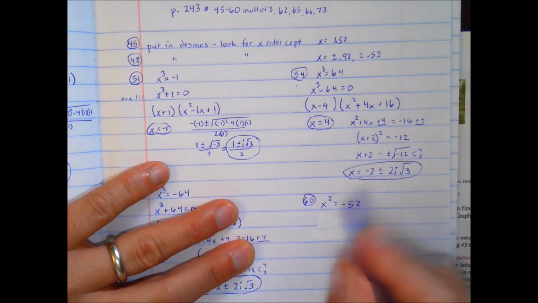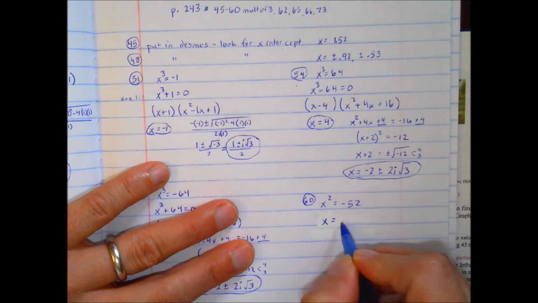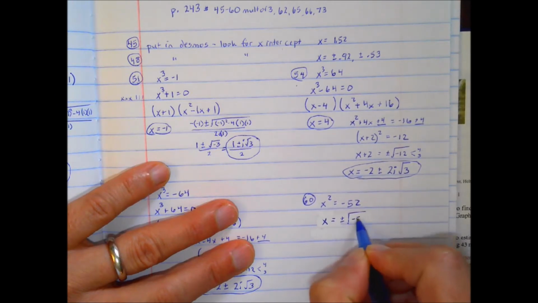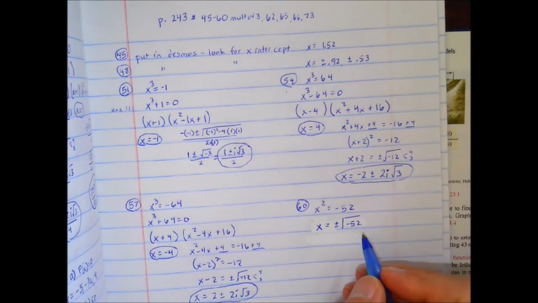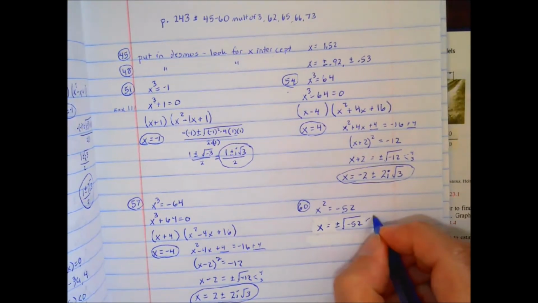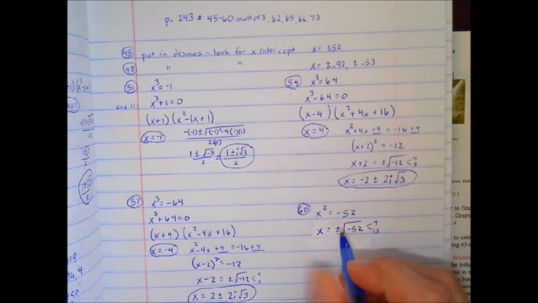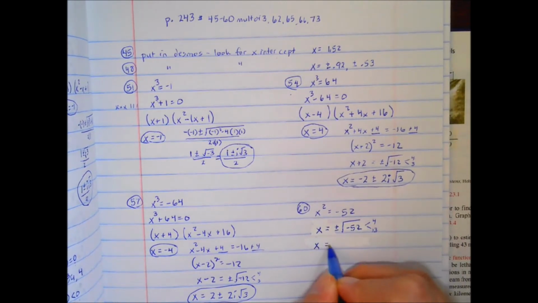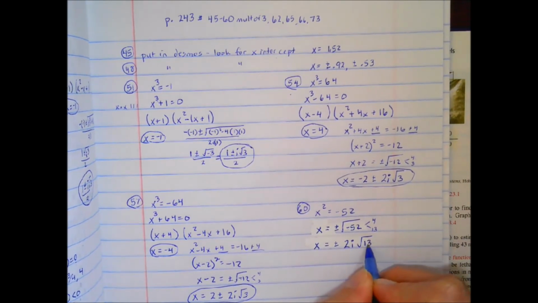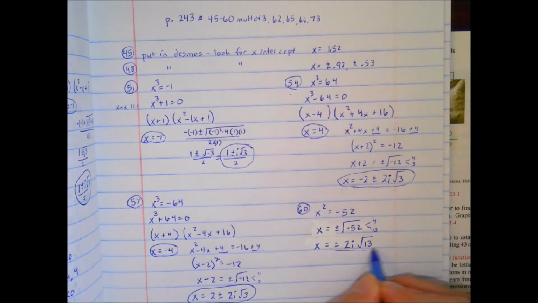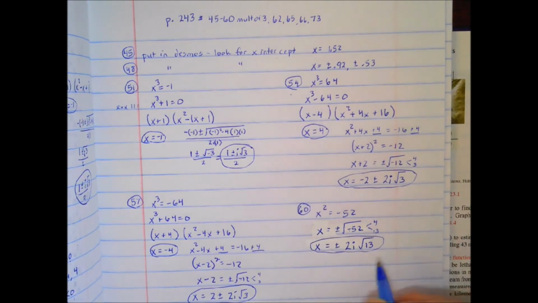Okay, take the square root of both sides. Plus or minus the square root of 52. Okay, the square root of 52 we can take out is 4 times 13. So we're simplifying it. So the square root of 4 is 2. Negative makes it i. And the square root of 13. So we have plus or minus 2i root 13 as your roots, your solutions.